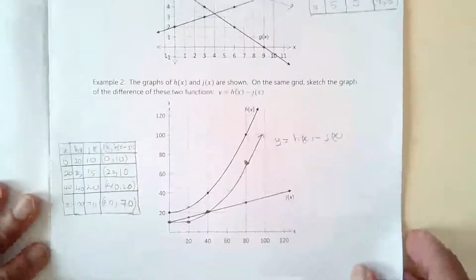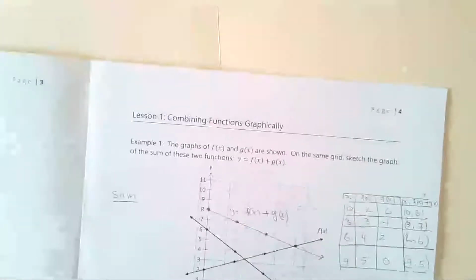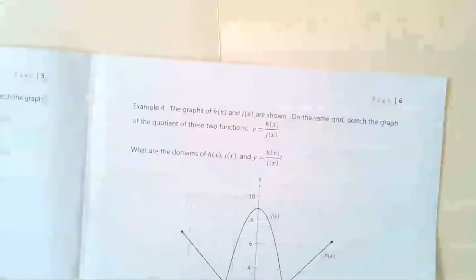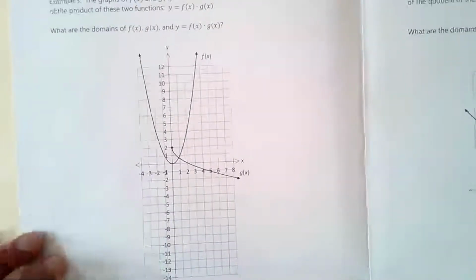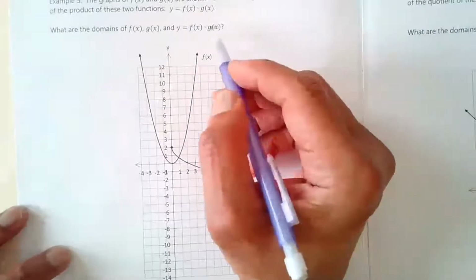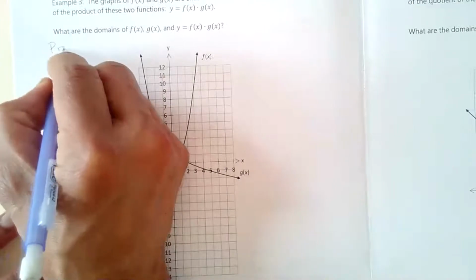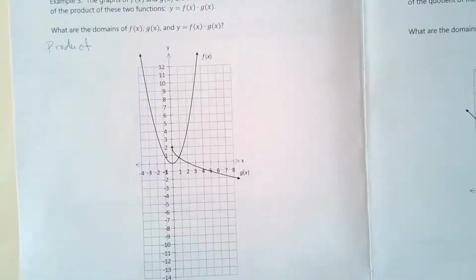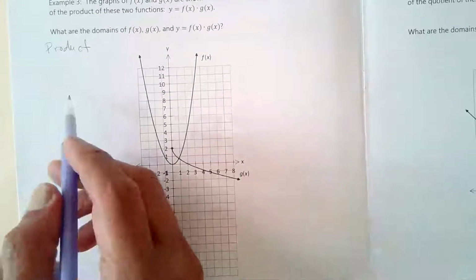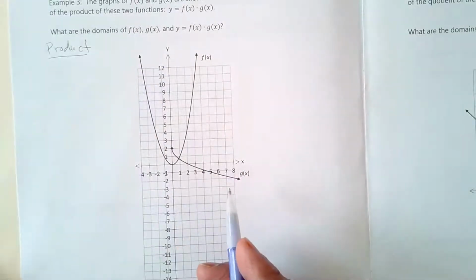Okay, let's look at the other two examples. Here we're looking at the product, so we're multiplying the two. I'm going to do a chart because I find this a little bit easier.